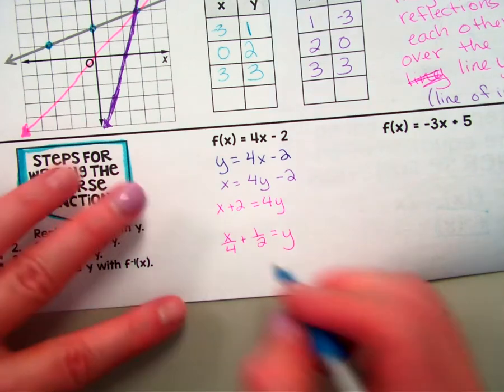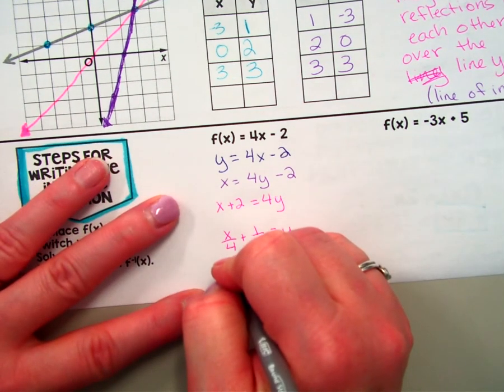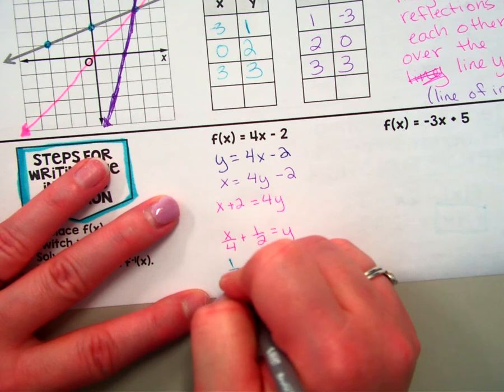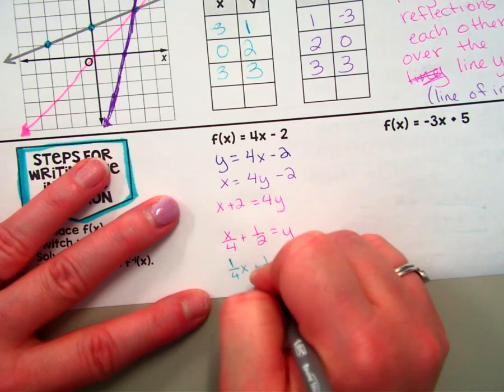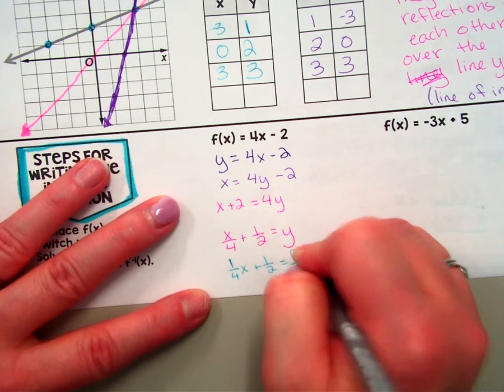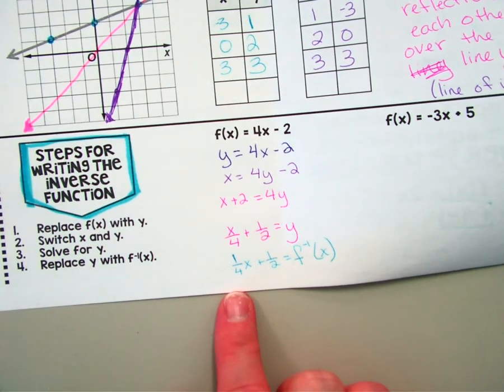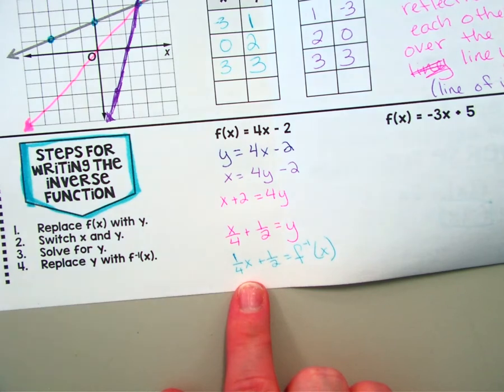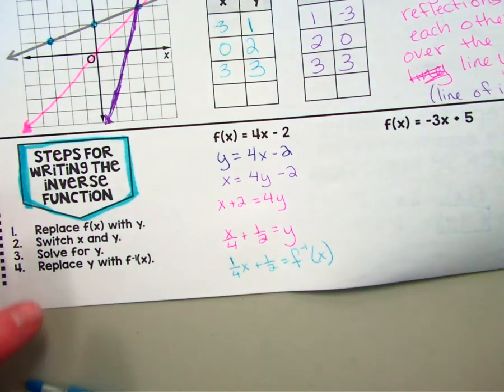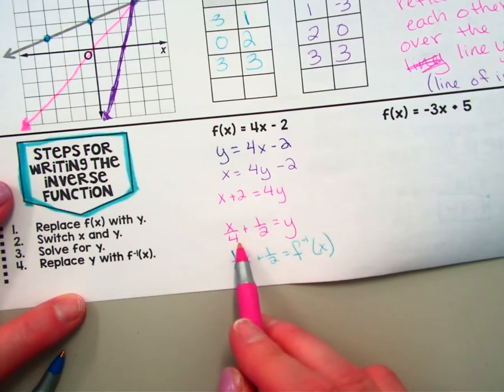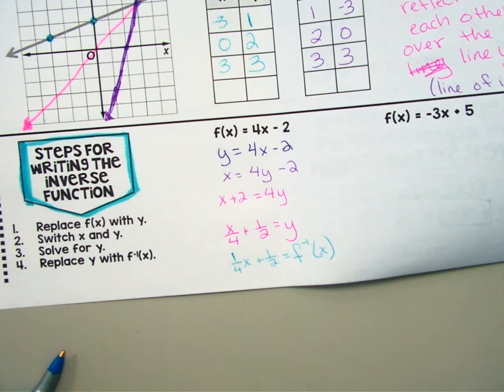So then we just replace our notation. So I could even write this as 1/4 x plus 1/2 equals f to the negative 1 of x. There are a lot of different ways that we can write this first side here. So this is one way, 1/4 x plus 1/2. We could write it as this one here, the x over 4 plus 1/2.